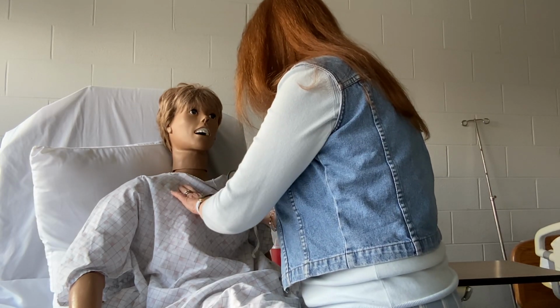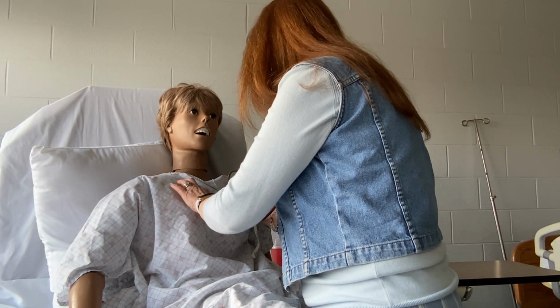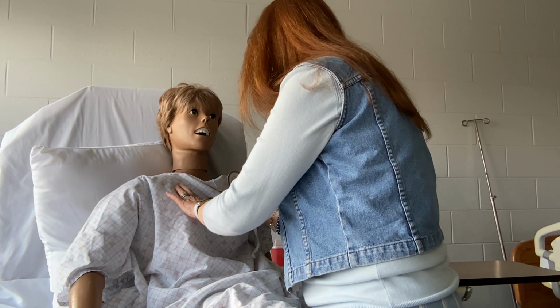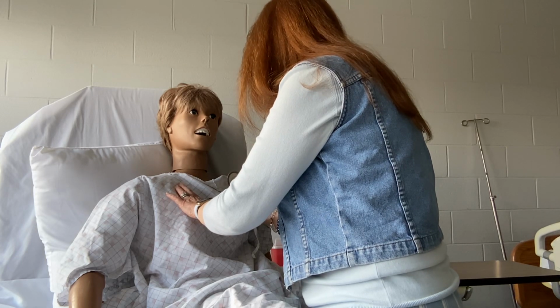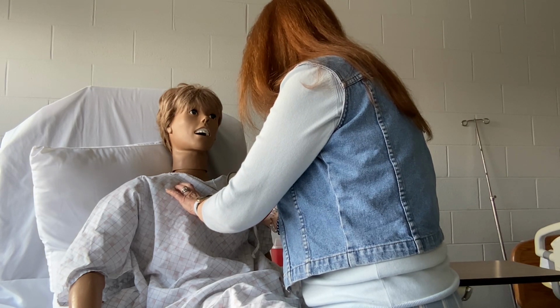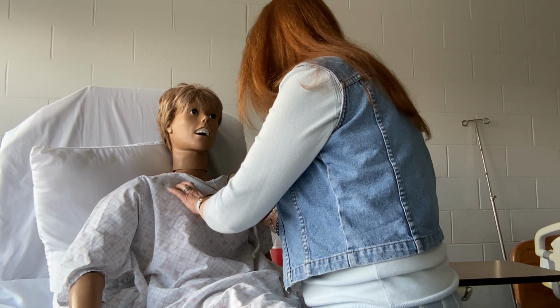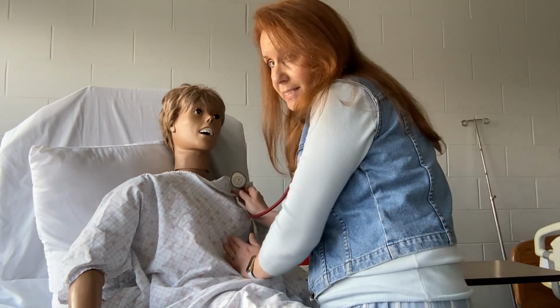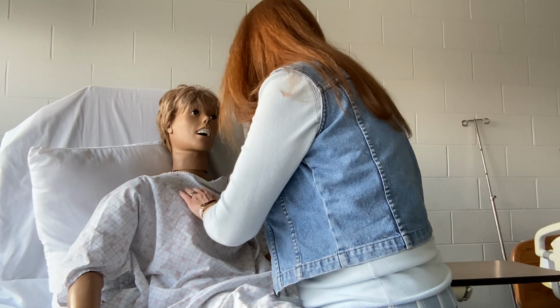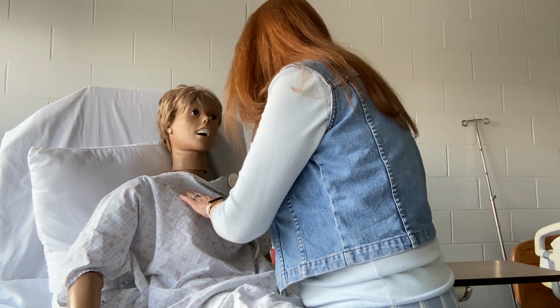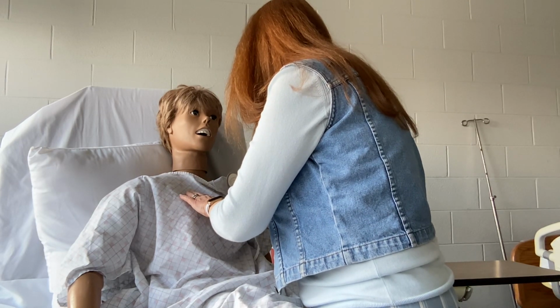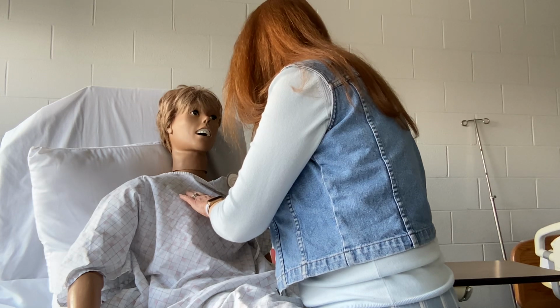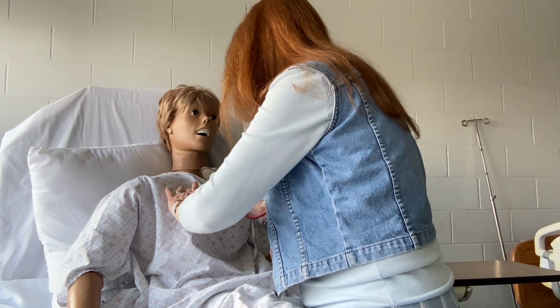Okay, so we're going to start on the right side, and we're going to listen to the aorta, and we're going to find the patient's right sternal border. The sternal border runs right down the center, so we'll find her right side, and we're going to look for the aortic, which is going to be on the second intercostal space.